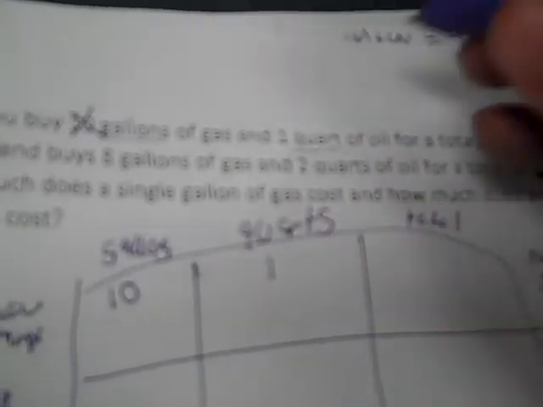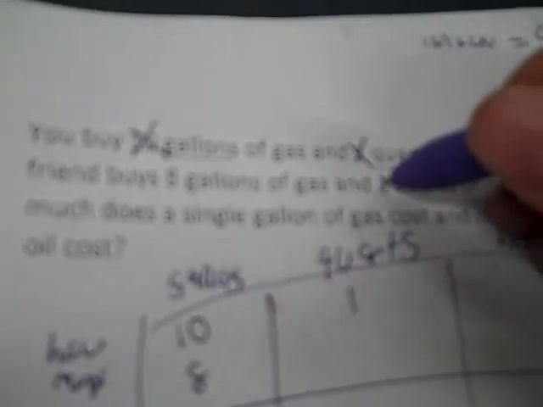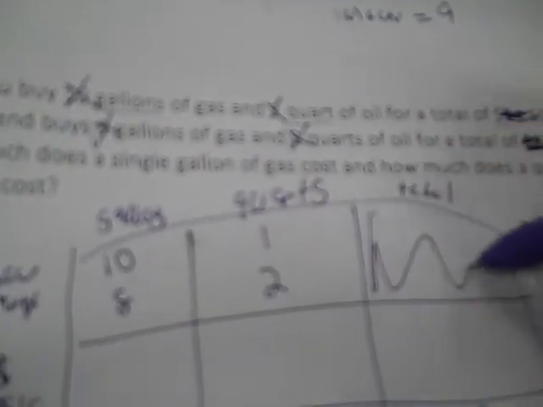Okay, so there's 2 total costs, $24.50 and $22. So cross those out. Now I'm looking for non-money amounts. 10's not a money amount, it's 10 gallons. 1's not a money amount, it's 1 quart. 8's not a money amount, it's 8 gallons. And 2's not a money amount, 2 quarts. I don't have any more of those numbers, so I'm going to cross this out.